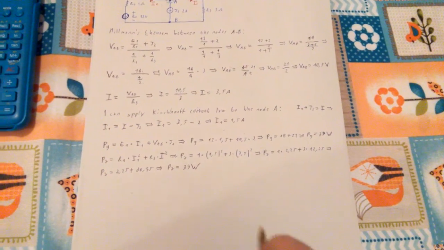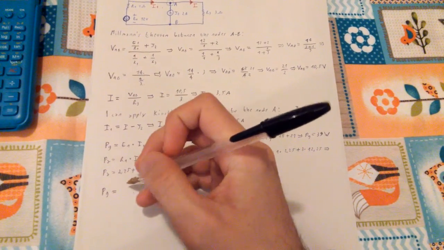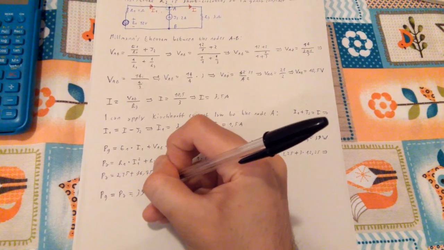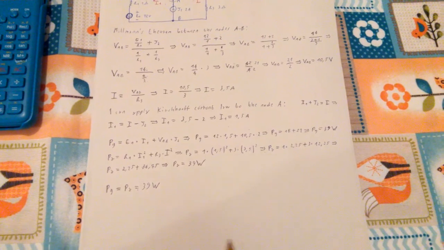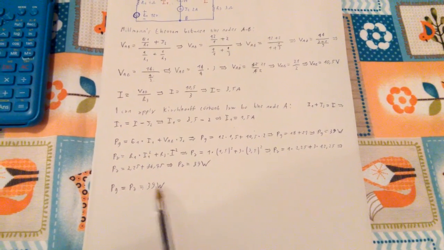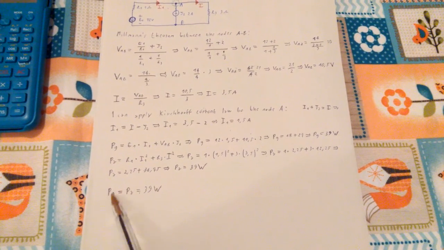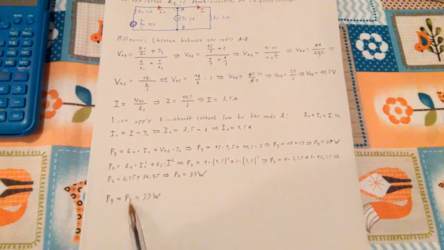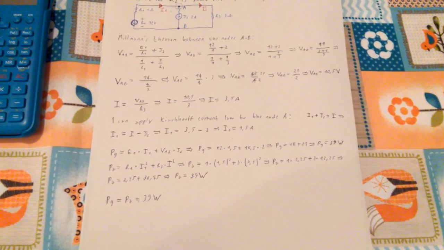Just like I expected, PG is equal to PA, which is equal to 39 watts. So we have just verified the energetic balance. The power generated is equal to the power absorbed, which is 39 watts.